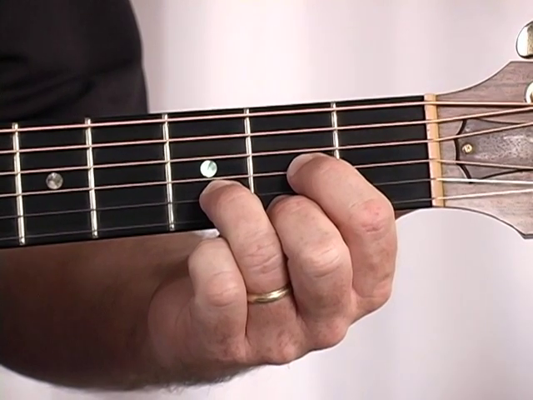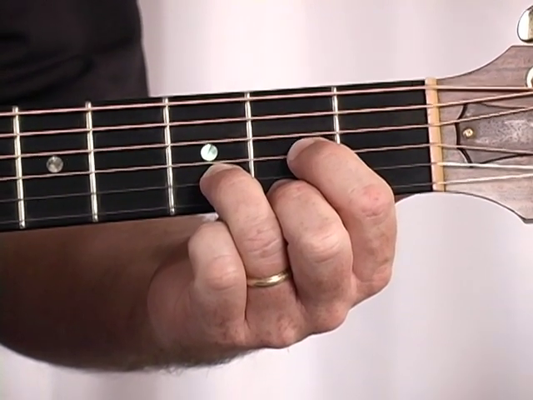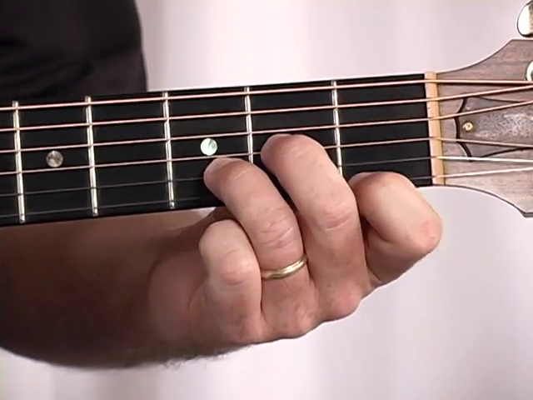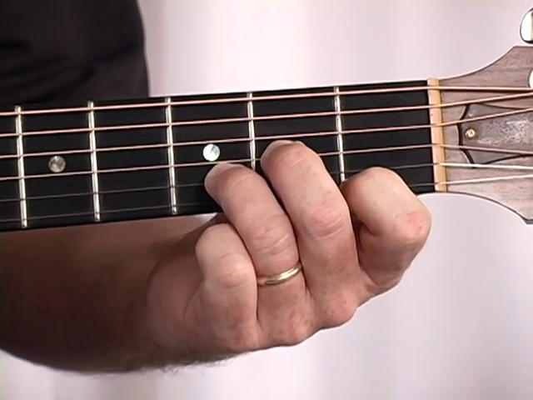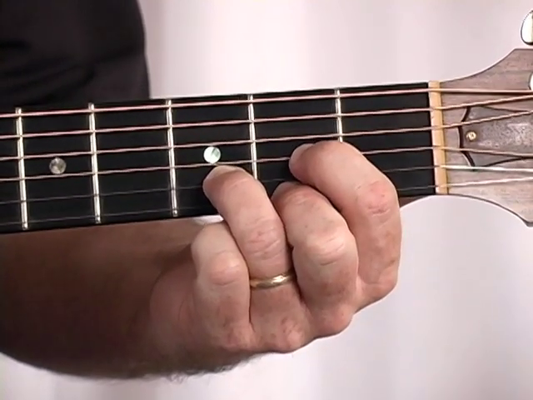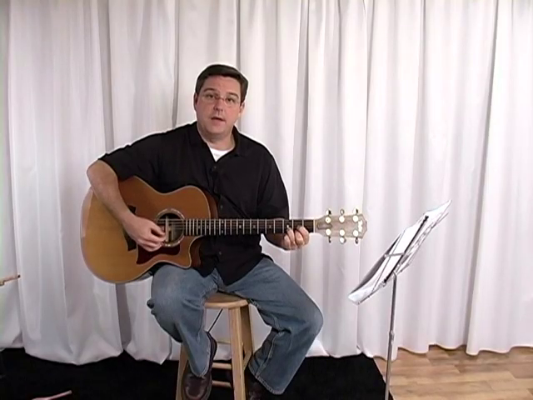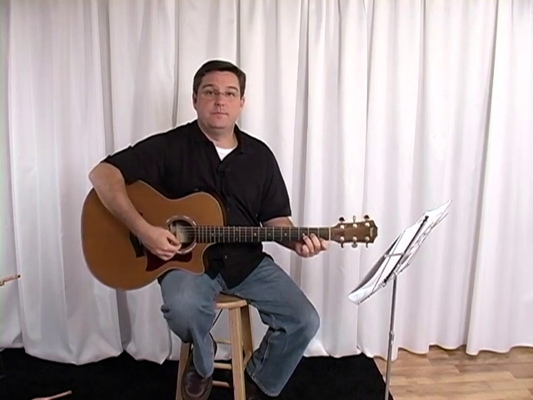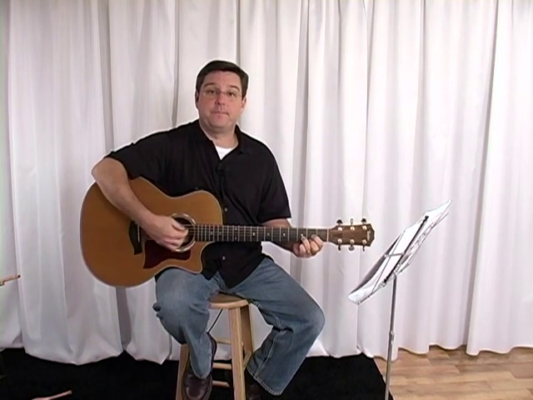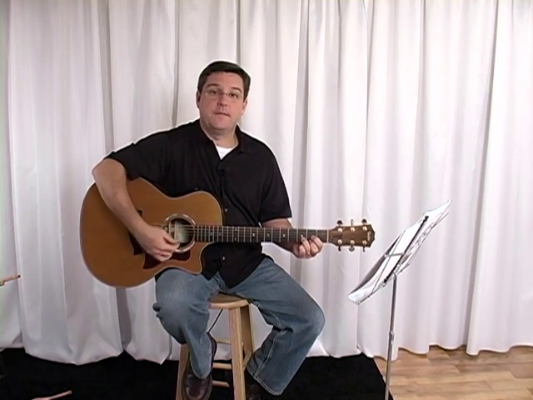Major chord. Play it in the minor form, D minor. Major and minor. Major and minor.